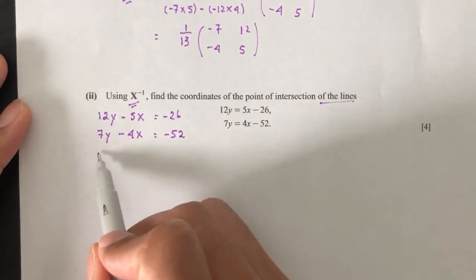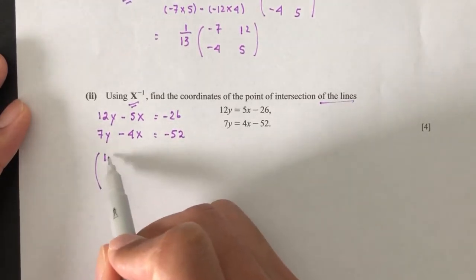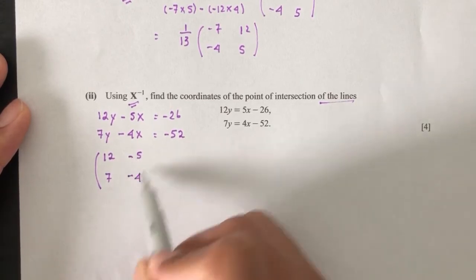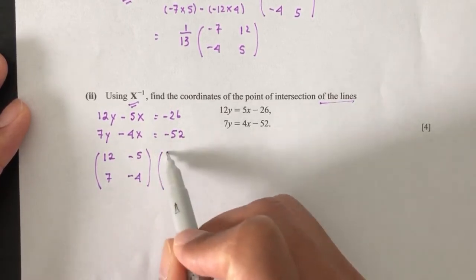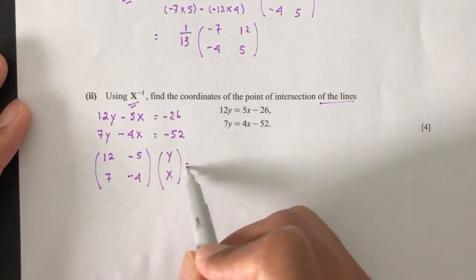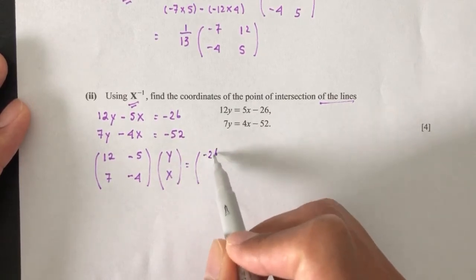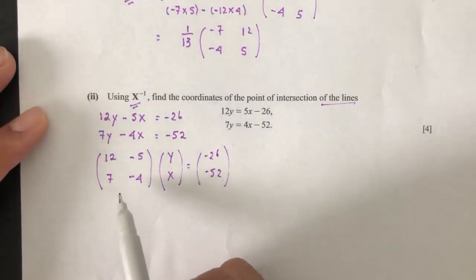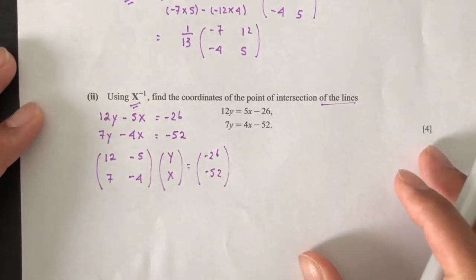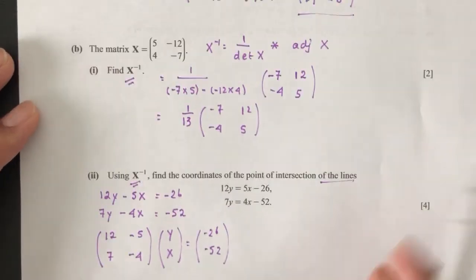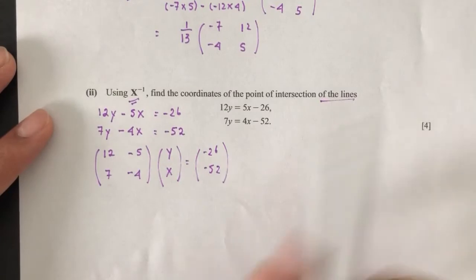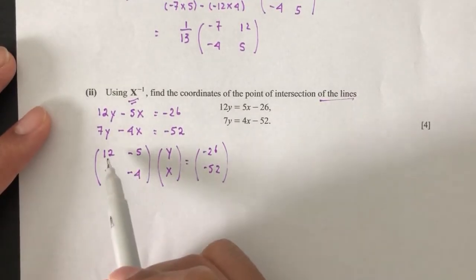So we can break this down into this kind. That will be 12, 7, minus 5, minus 4, and this becomes y and x, equal to minus 26 and 52. So as you can see here, okay, there's a difference here. This is 5, 4, minus 12, minus 7, and here we have minus 5, minus 4, 12, 7.